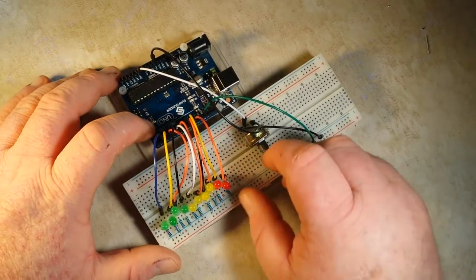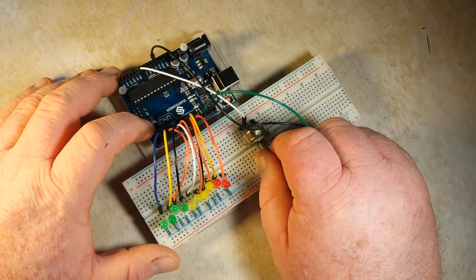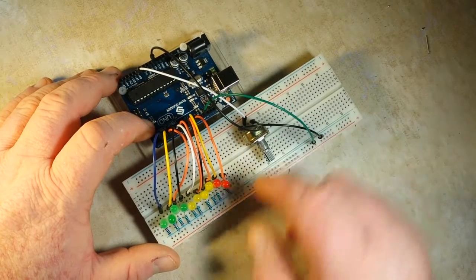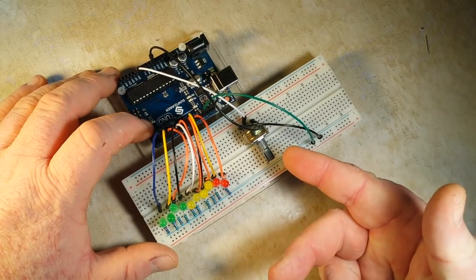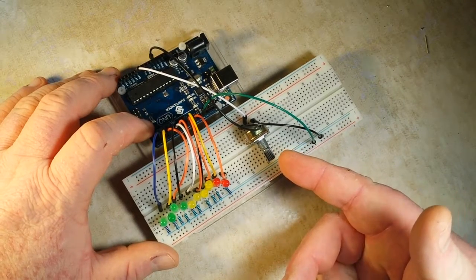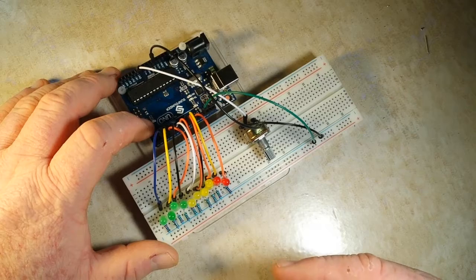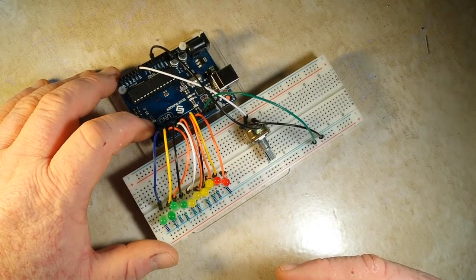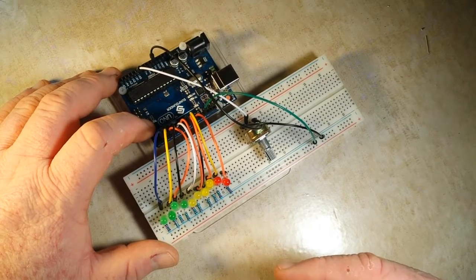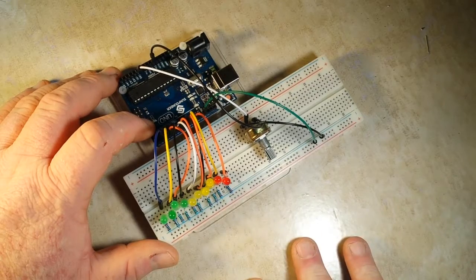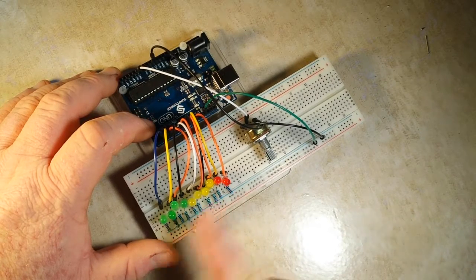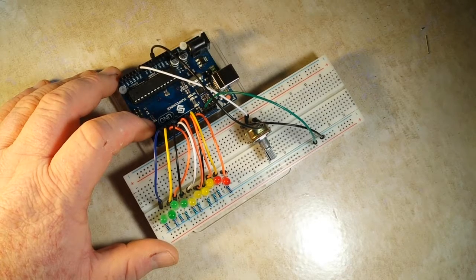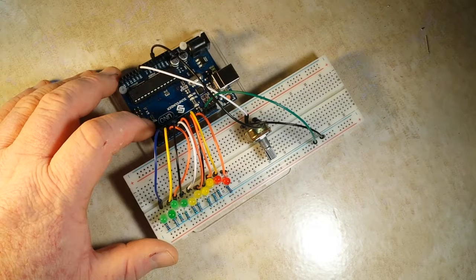But basically what we're going to do is, by turning this pot up and down, create a simple bar graph that goes up and down. Now I know you say, well, that's stupid. Why would I want to do that with a potentiometer? Well, put something else in place of the potentiometer, any circuit you want, any sensor you want, and now you can have that sensor actuate a bar graph. It's really simple. I'm going to show you how to do it, and let's go over to the PC.